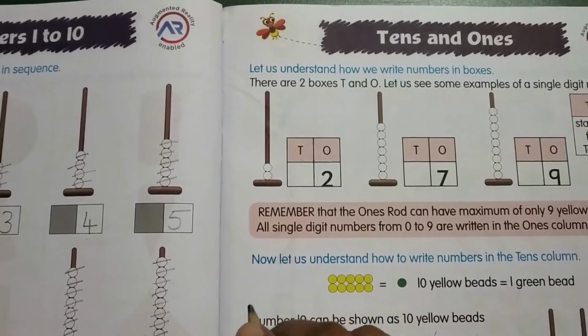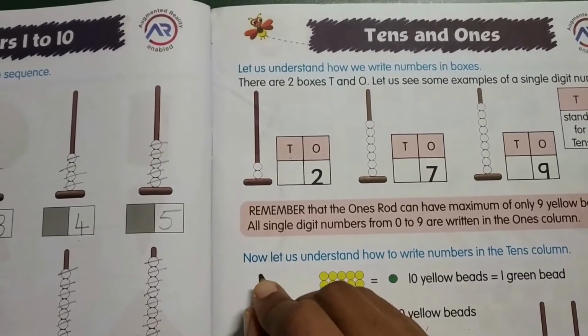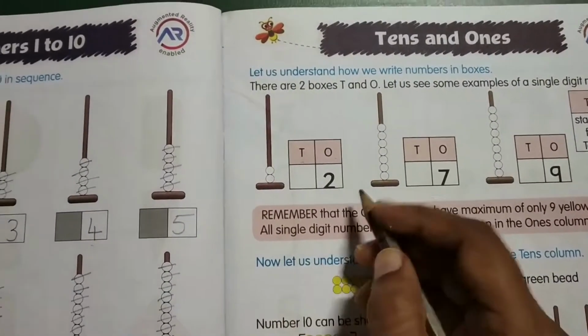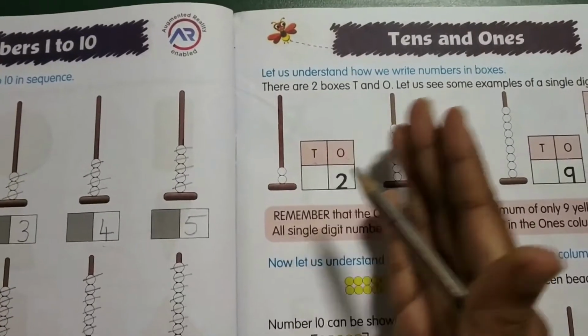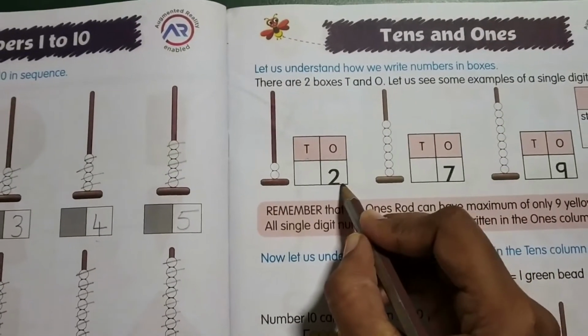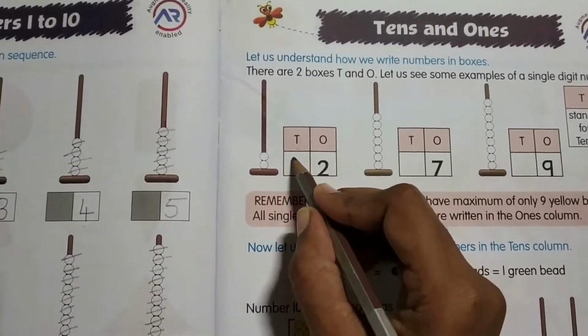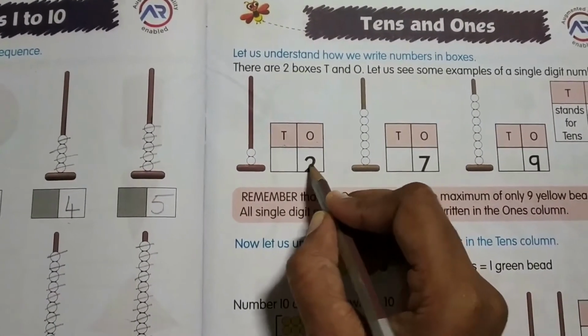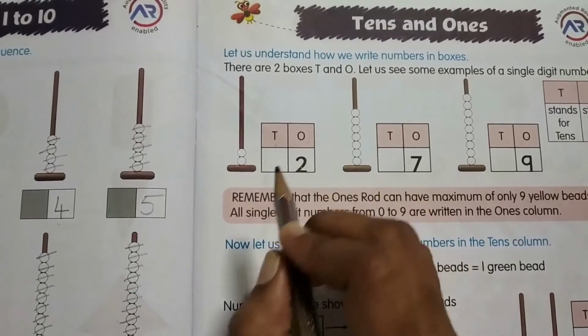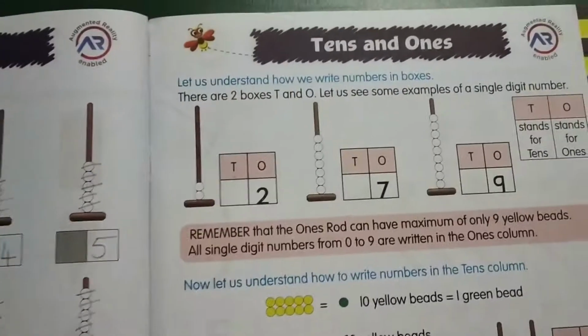Now, when we write any number between 0 to 9, we always write it in the right hand side box on this side. Why? Because when we start writing 10, here we will put 1 and in the ones column we'll put 0. Now, I'll explain this further.